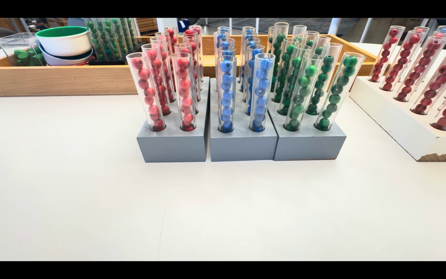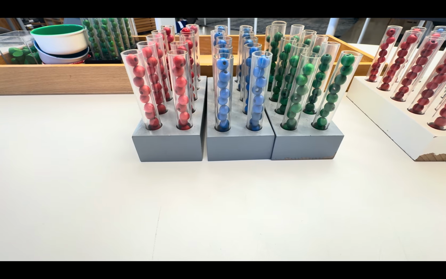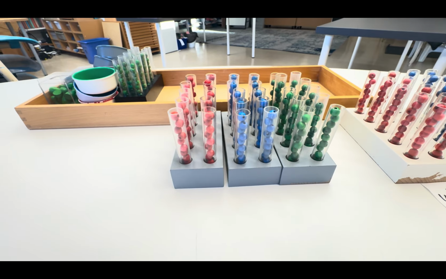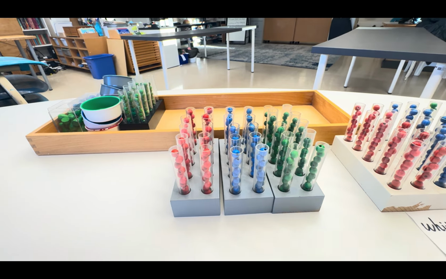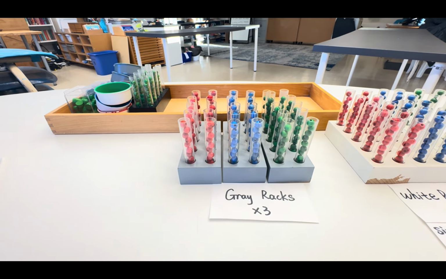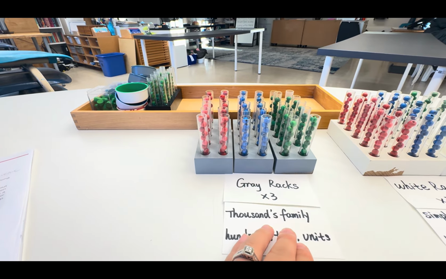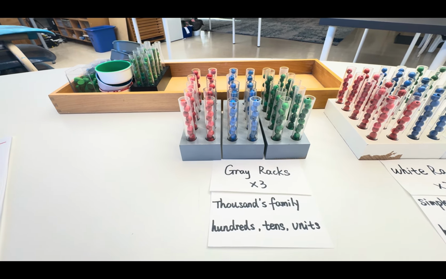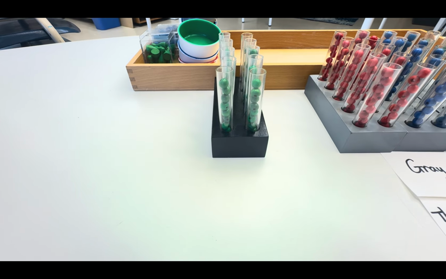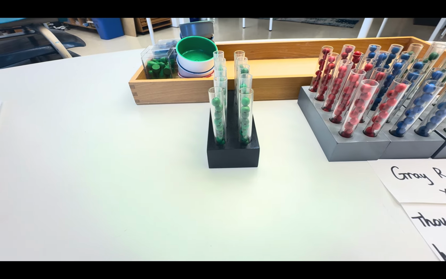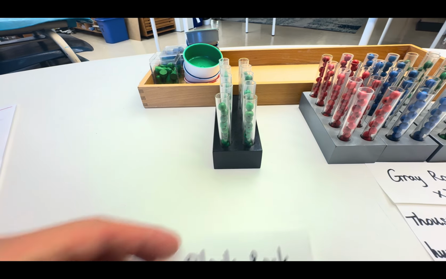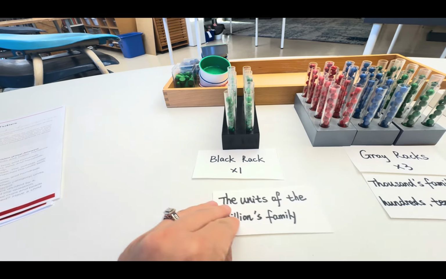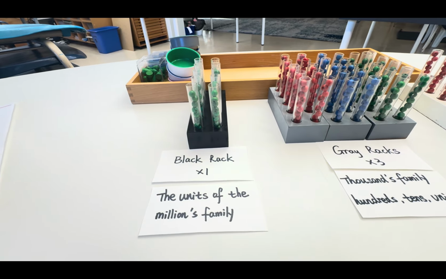And here are the 3 gray racks. They represent the thousands family. The 3 gray racks represent the thousandth family, which are hundreds, tens, and units. At the same time, we just have 1 black rack. It represents the units of the millions family.